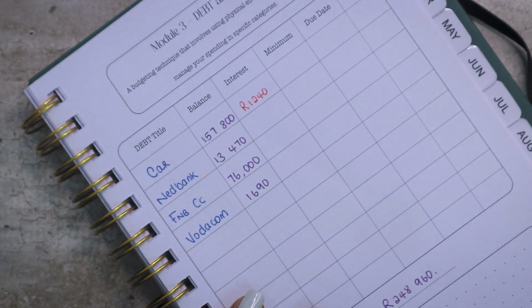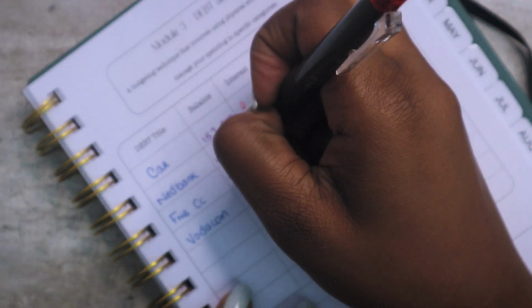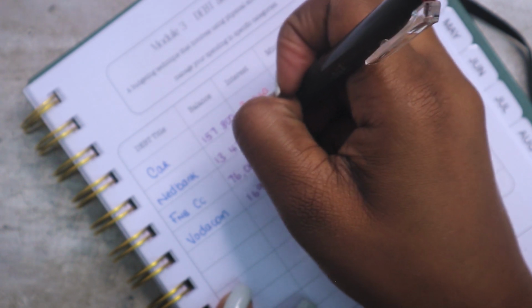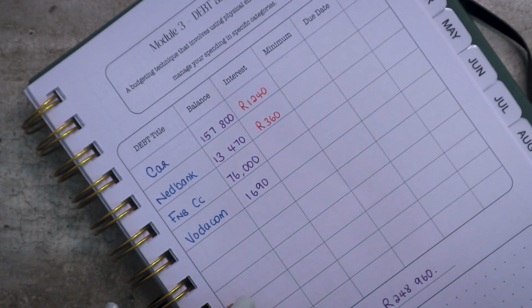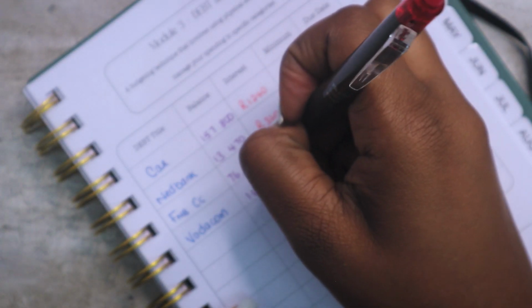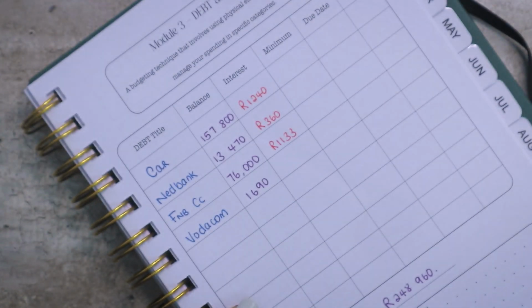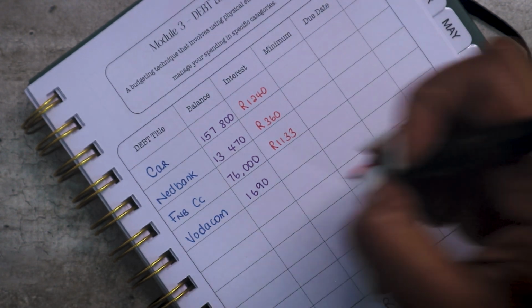For my Nedbank, 360 Rand goes into interest, which is a lot actually. For my FNB credit card, 1,133 goes into interest, and for Vodacom we are looking at 57 Rand that goes into interest.